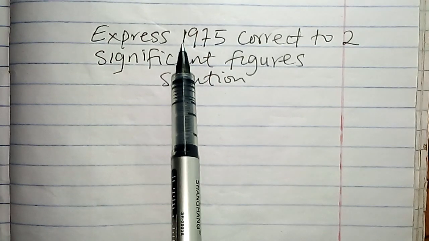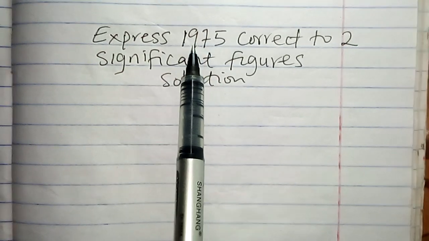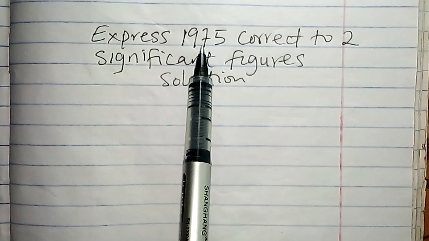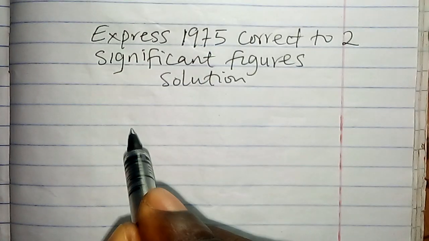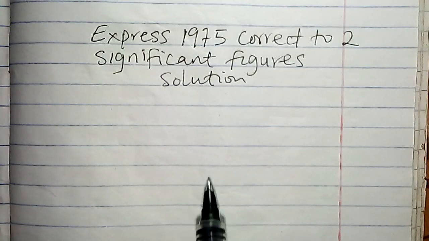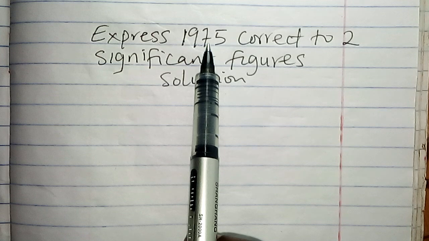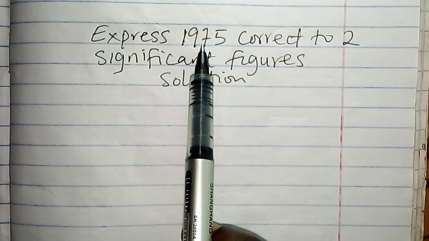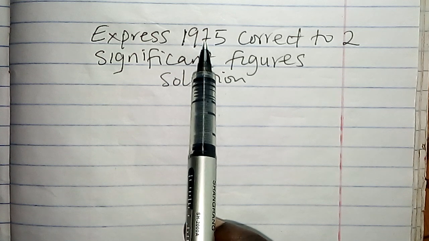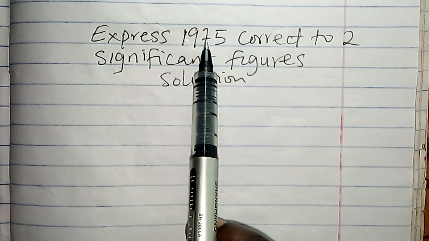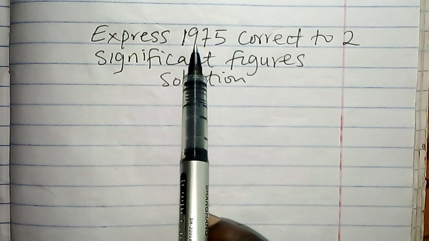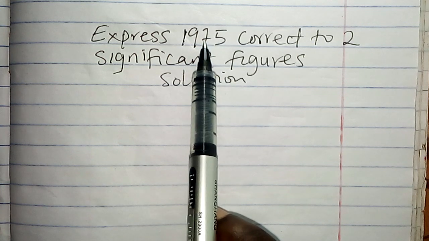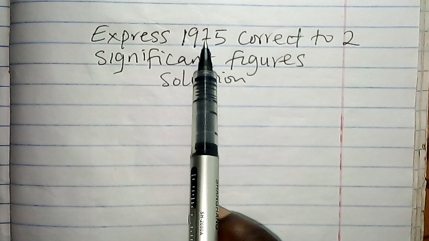Now this is the first one, 1, and 9 is the second one. We cannot just write 1 and 9, because if we look at the third number, which is the 7, it is a significant figure too. Is it equal to or greater than 5? Is it 5 or more? Now we see that it is 7, so we have to round it up.